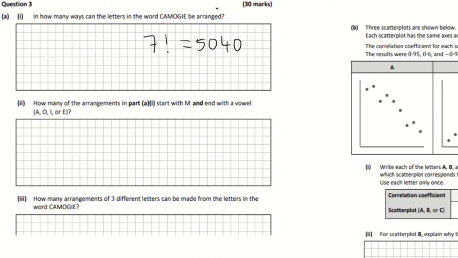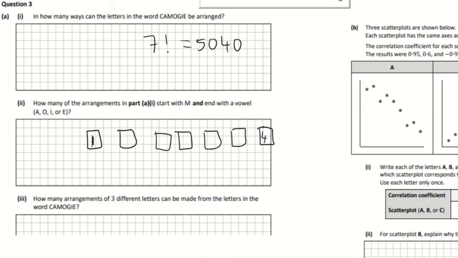How many of the arrangements start with M and end with a vowel? Right, so if you think about the 7 letters then, the first one has to start with an M, so there's only one possibility for what that could be, that's M. The last one has 4 different possibilities because it could be A, O, I or E. They're the only vowels in the word. Now from there, those are the only conditions that we need to meet. So the rest of them could be any letters then.